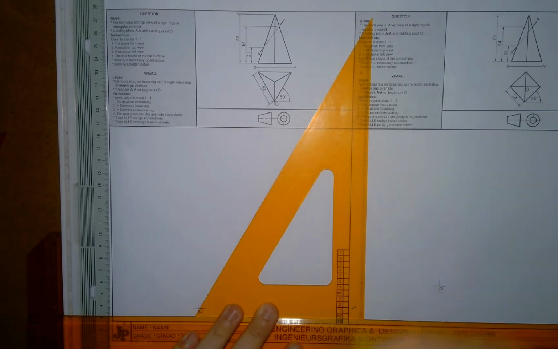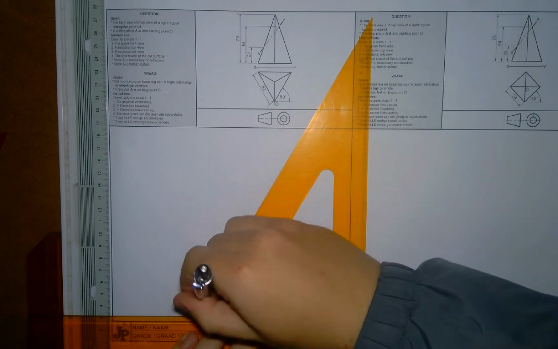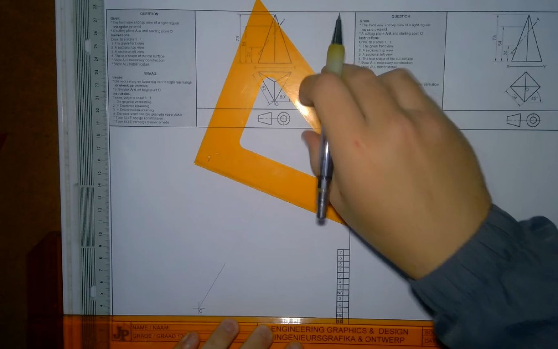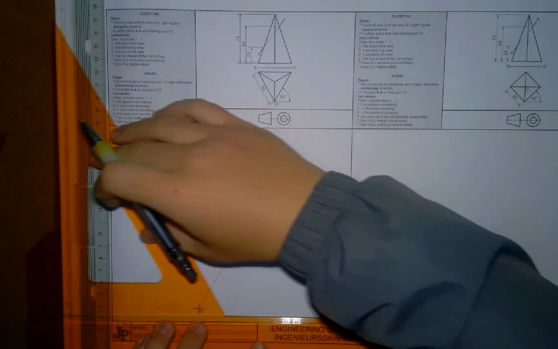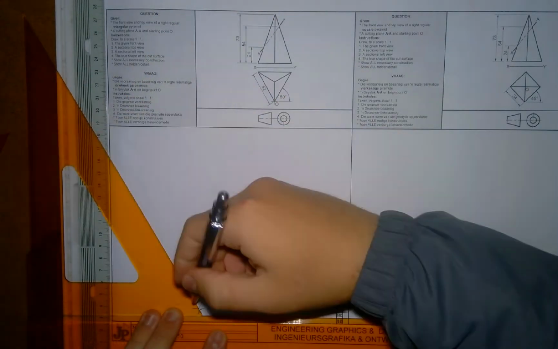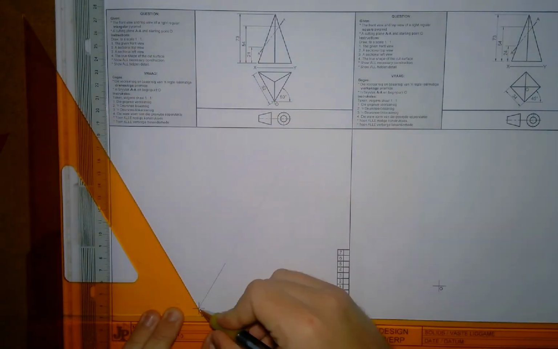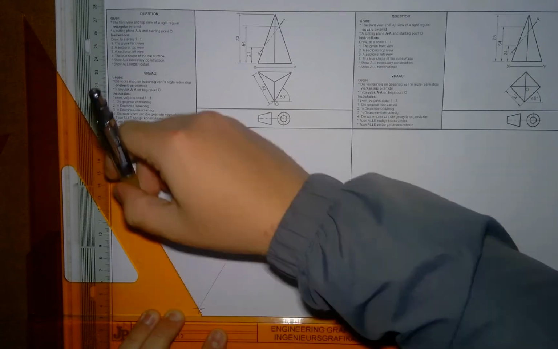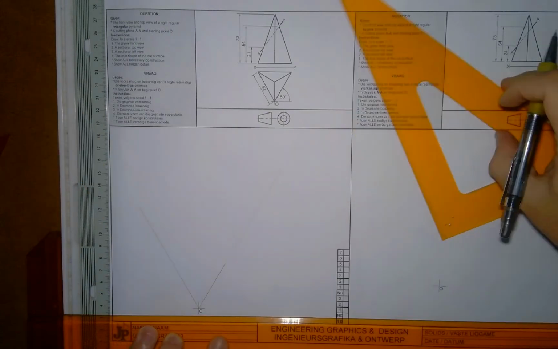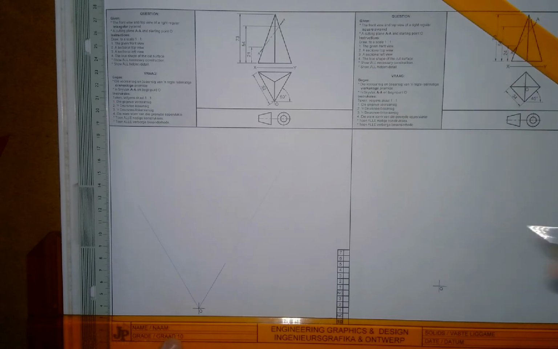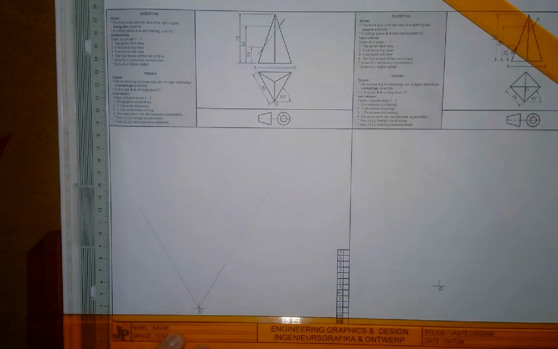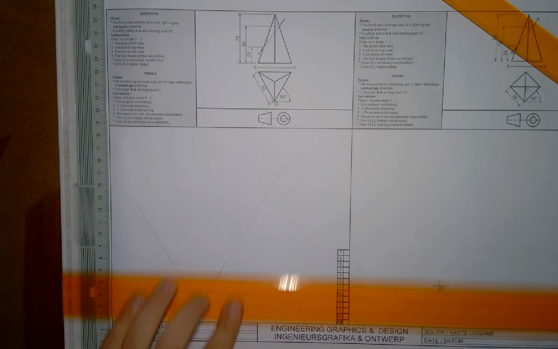For me, my outlines are dark lines with the pen. Okay, then we know that one side is 52. Okay, so we just go and measure 52.